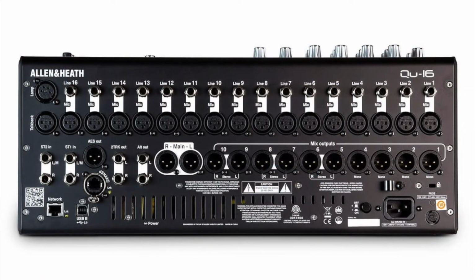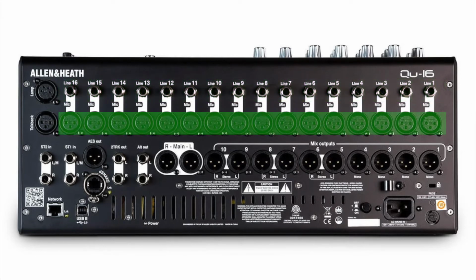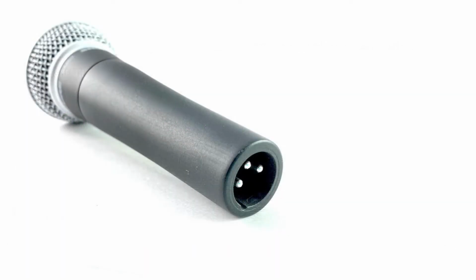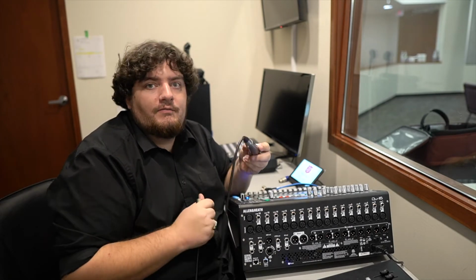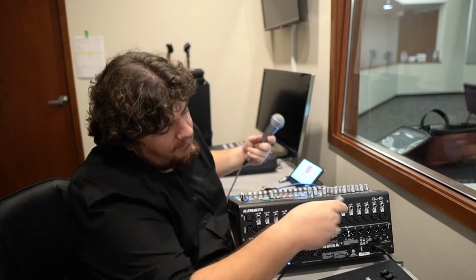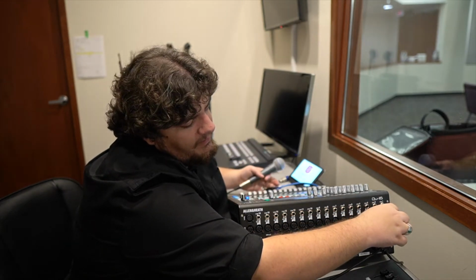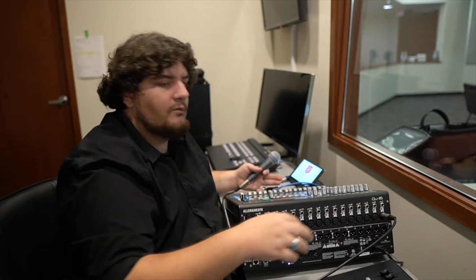As you can see, each channel has two different types of inputs. Up here we have 1/4 inch inputs, and down below it we have XLR inputs. So if you look at a microphone, you'll see a connector on the bottom. That's an XLR connector. So we can plug an XLR cable into the microphone and plug the other end of the cable into one of the inputs on the back. In this case, we'll plug into channel 1.